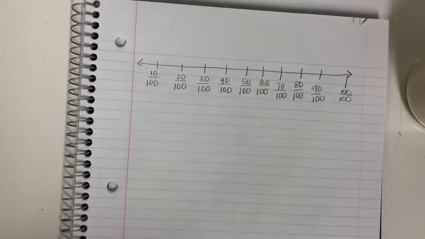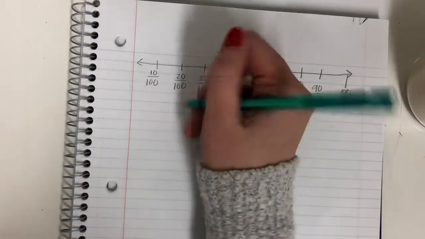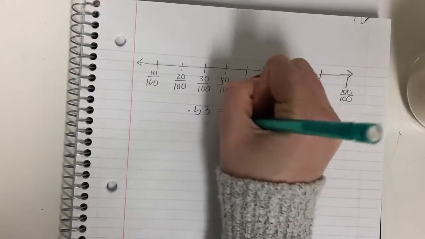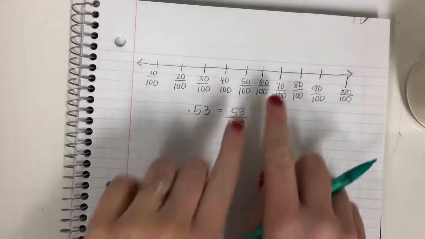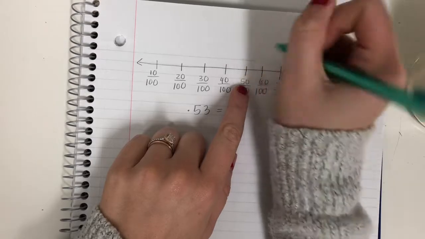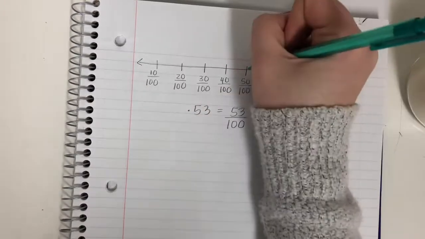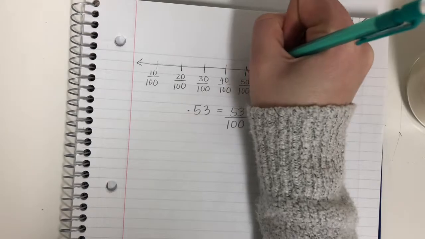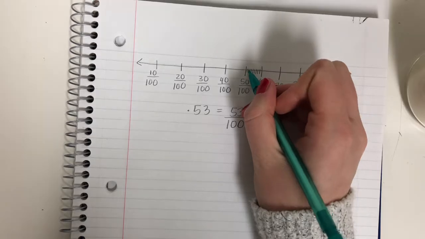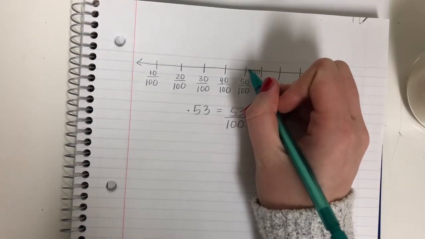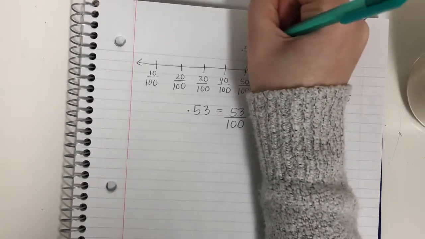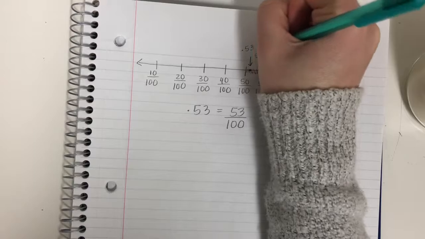Okay, so we are looking at 53 hundredths. So I'm just going to write it just so I'm aware. So this is what we need to plot. 53 is right in between 50 and 60. So I'm going to draw my lines in between. So from 50 to 60, there's 10. So I'm going to draw 9 lines. And then I'm going to count to 3. So 51, 52, and 53. So that point would be 53 hundredths or 53 over 100.